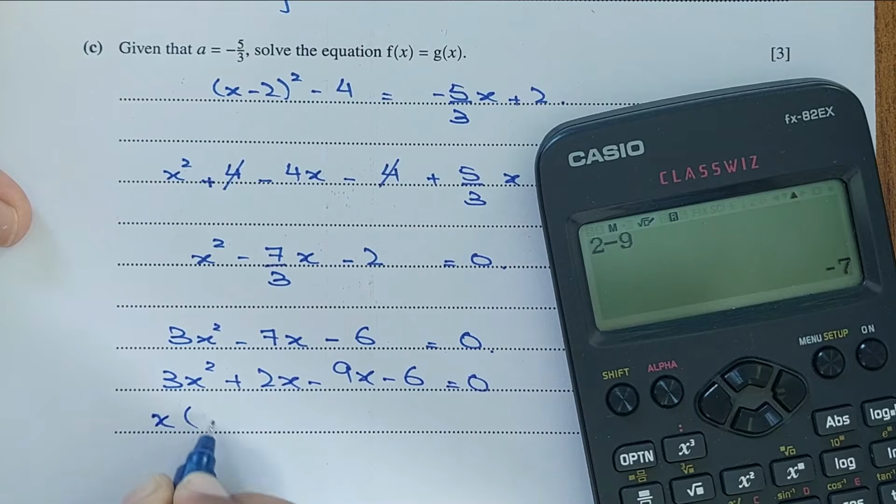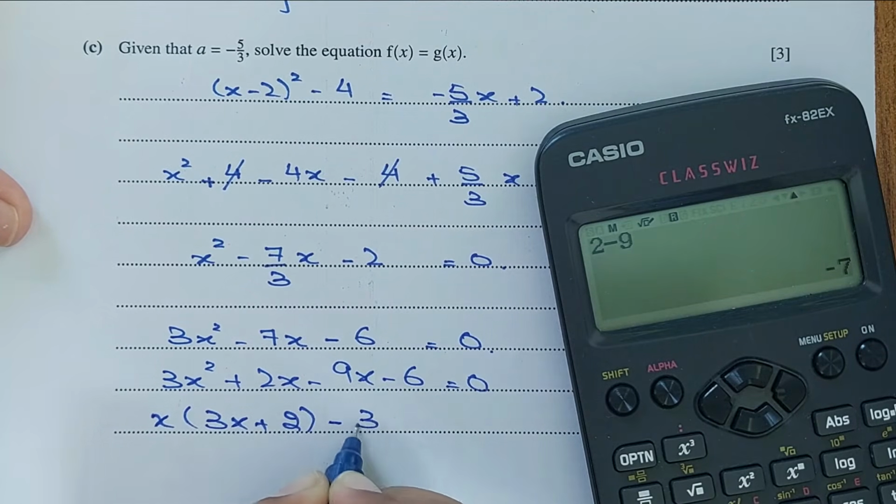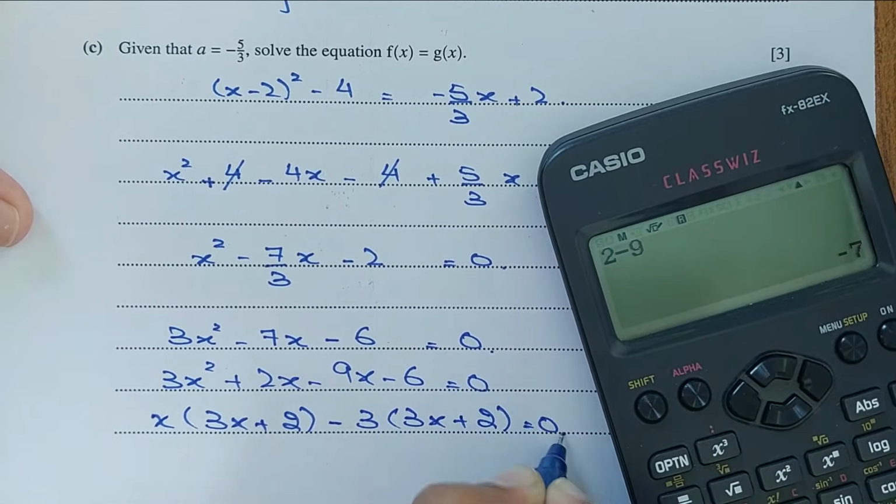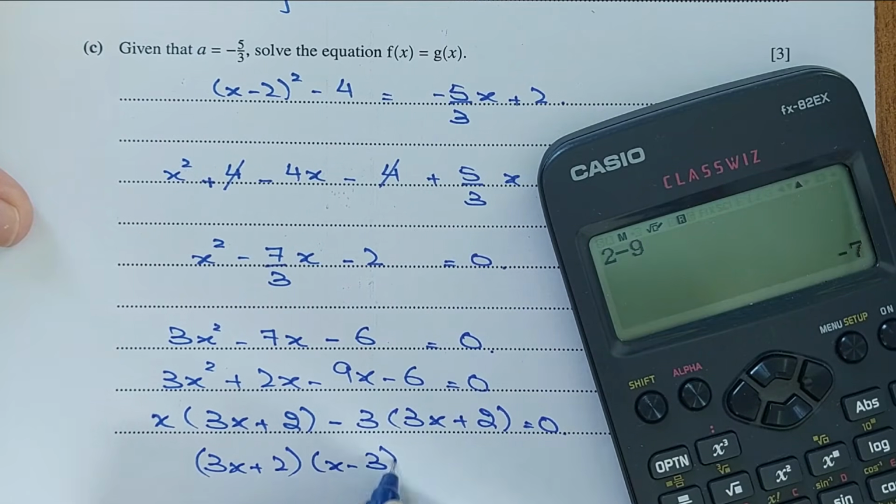Let me take x common. We have x(3x plus 2), -3 common, (3x plus 2). This would be equal to 0. The factors are 3x plus 2 and x minus 3. So from here we have x equals -2/3 and x equals 3.